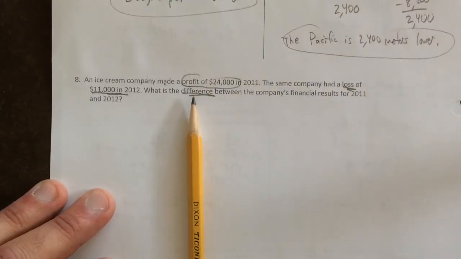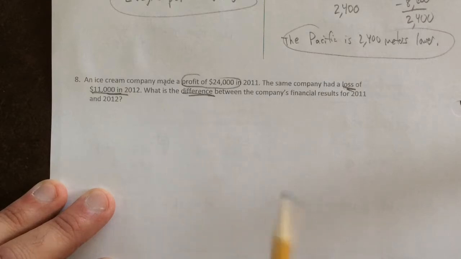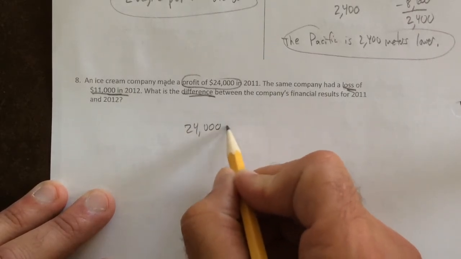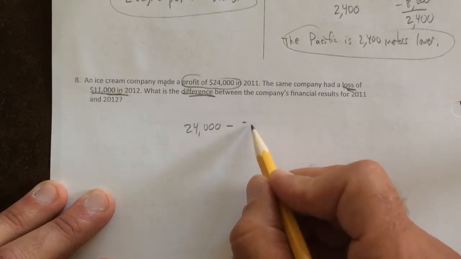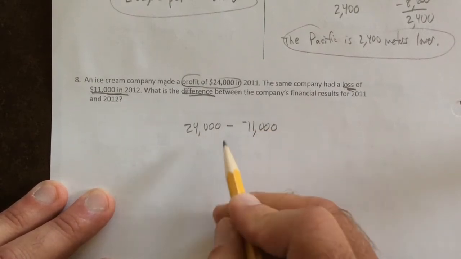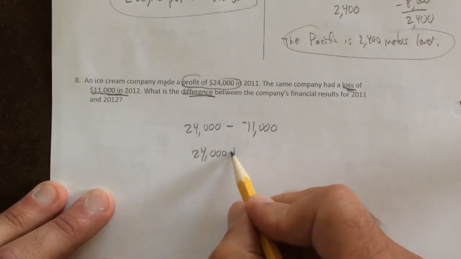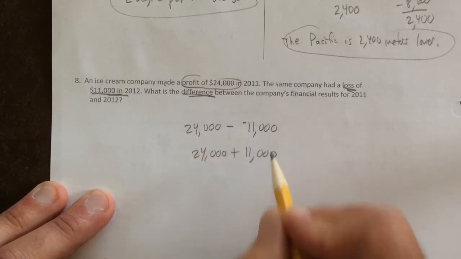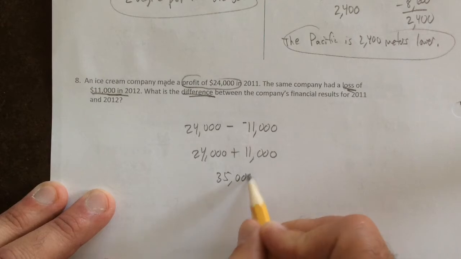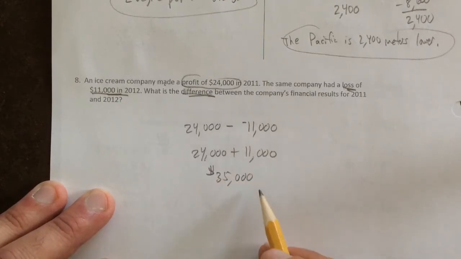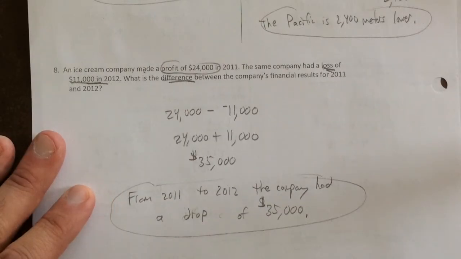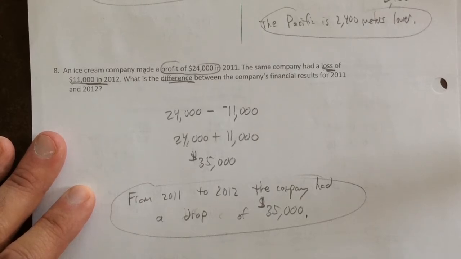And number 8, the company had a profit in one year and then a loss in the next year. So we want to find the difference. So we'll take the highest value, 24,000, and subtract the lowest, which is a loss of 11,000. So we're actually subtracting a negative 11,000. In order to do that problem, we could add the opposite of that, which is a positive 11,000, which makes a $35,000 difference between the 2 years. So from 2011 to 2012, the company had a drop of $35,000. 2012 was not a good year.